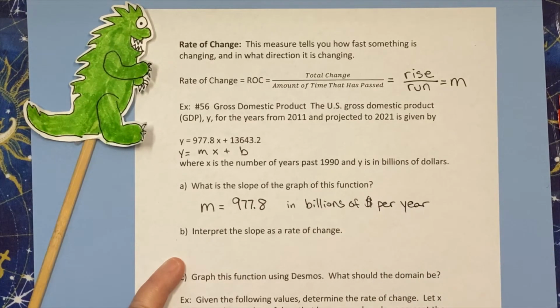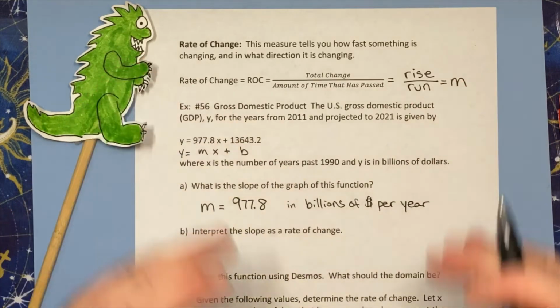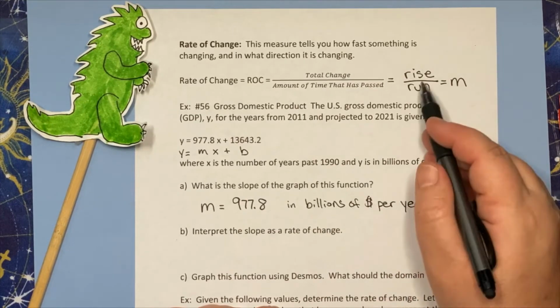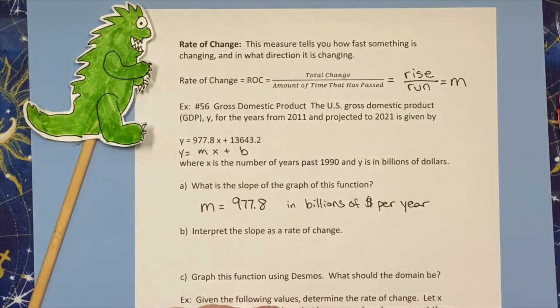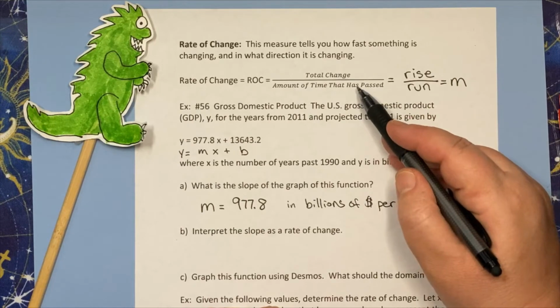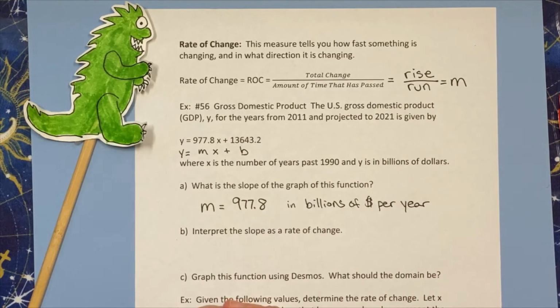And if no one has ever told you that, I'm going to tell you right now, you ready for your mind to get blown? The word per in math basically means divided by. Percent means divided by 100. Per year means that we're dividing by the time that has passed. So anytime you hear per, it means divided by.